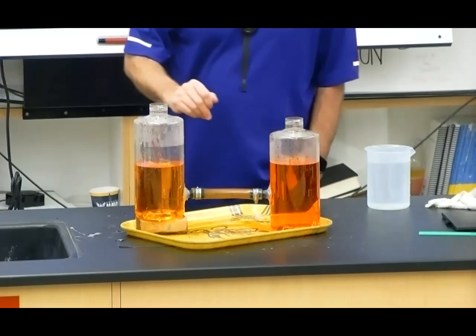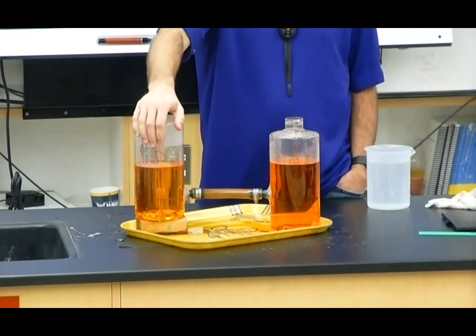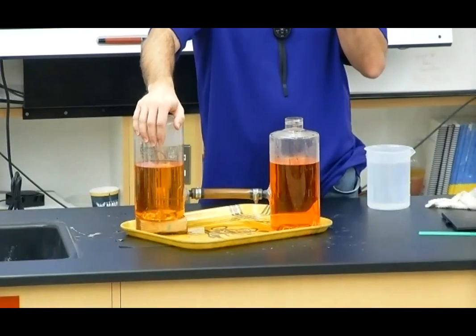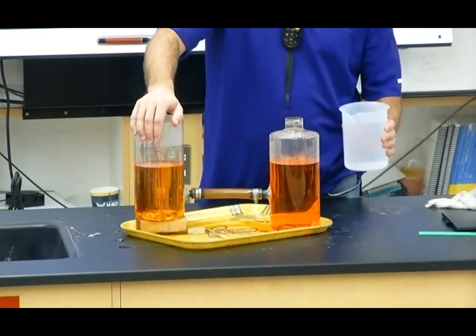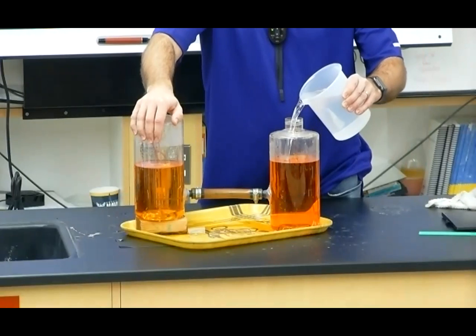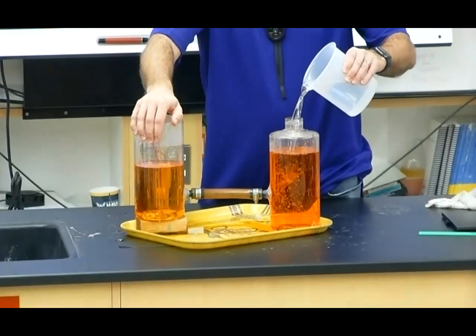Okay, stress number 2 in the demos, the 1, 2, 3, 4 on page number whatever. The second stress, I'm going to add products. Because remember, this is a reversible reaction.